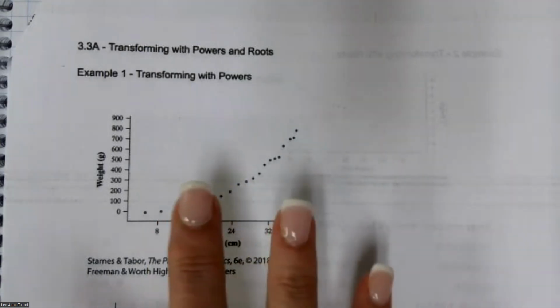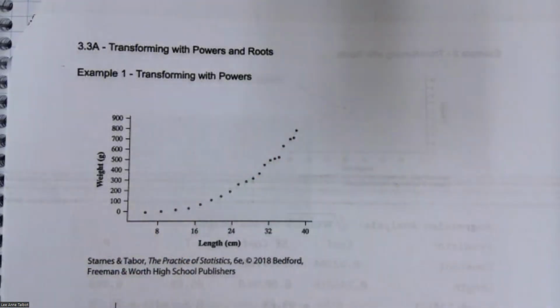By the way, whoever made our textbook made these beautiful graphs and summary statistics for us. So we don't have to do all of this ourselves. Okay, so imagine that you're doing a study. This particular study is about the length of a rockfish and its weight. So these coordinate points are all different rockfish, and they're saying the longer the rockfish, the more it weighs. That makes sense, right? The longer a fish, the more it weighs typically.